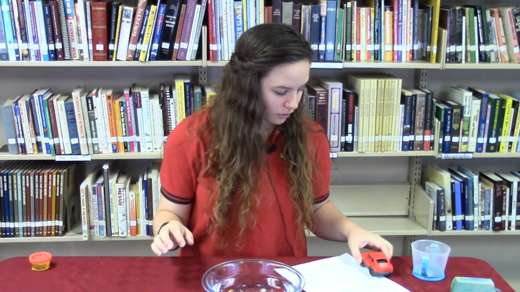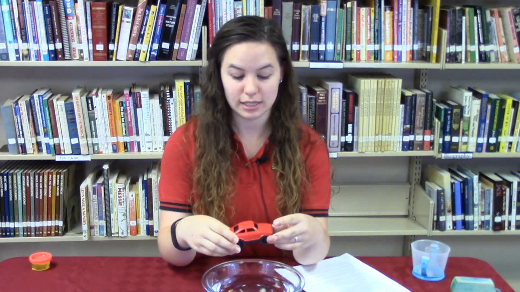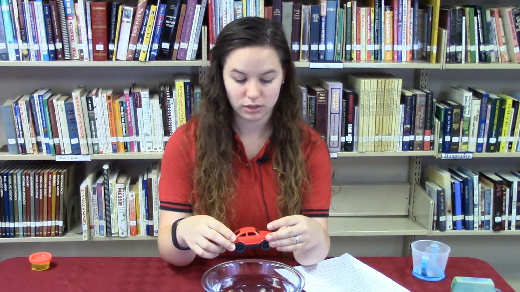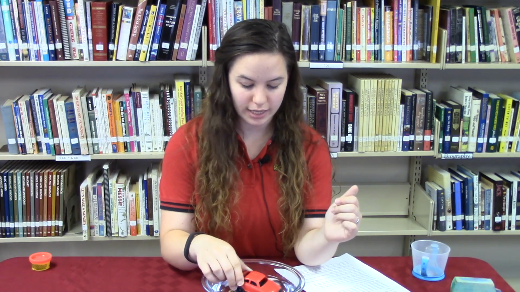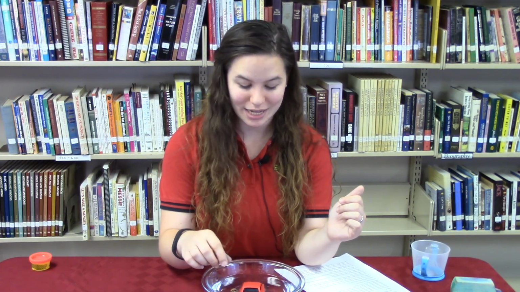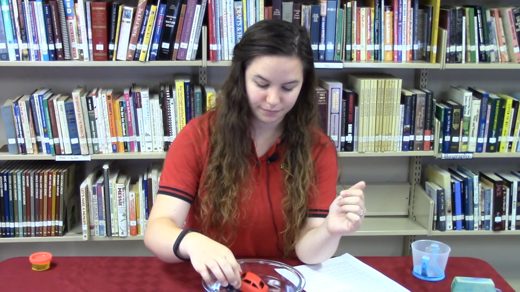All right. What about a plastic toy car? Do you think this is gonna float? Let's see. Does plastic float? This plastic does. Gotta make space for other things.